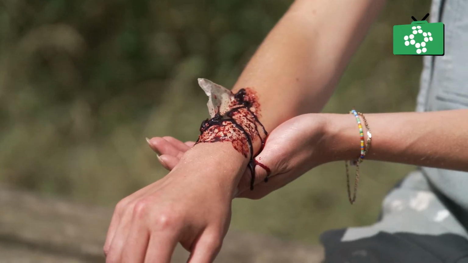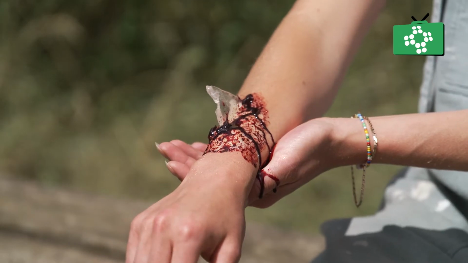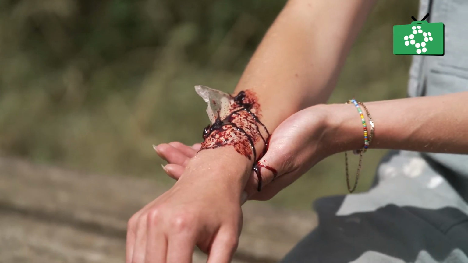In this video, we're going to look at embedded objects. An embedded object is where something goes into the body. Some examples are a knife, glass, or a piece of wood. What we'll cover in this video is an embedded object that needs to be secured and bleeding controlled.